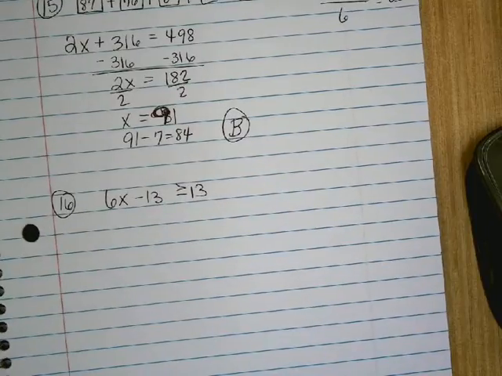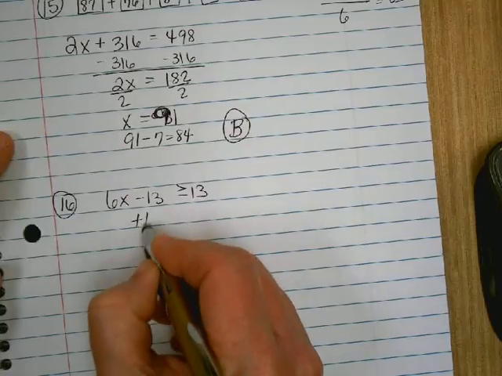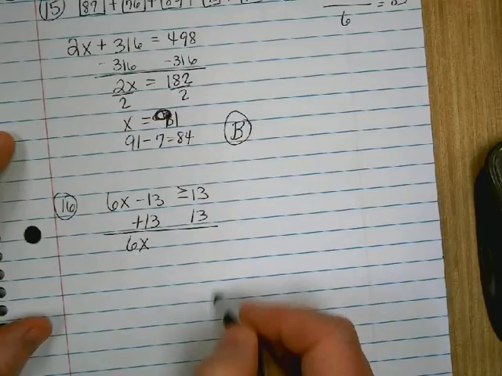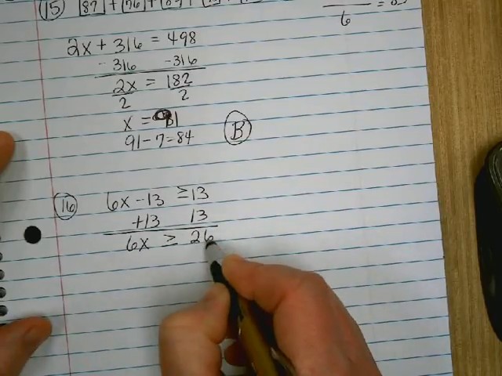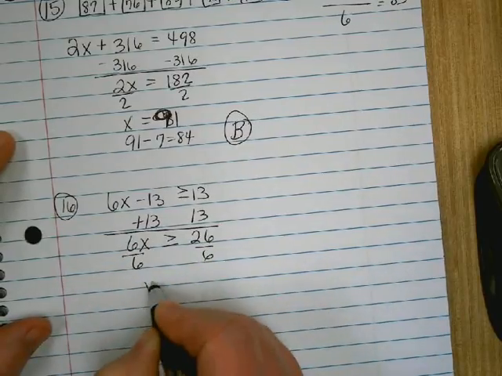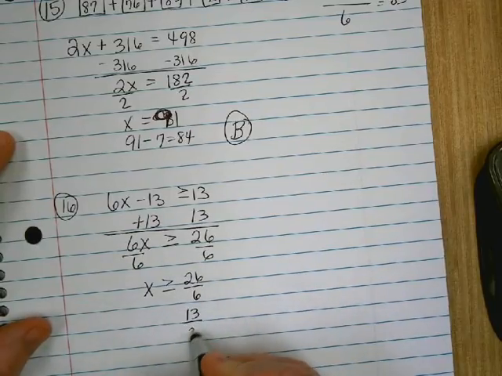6x. Let's look at 16. It says 6x minus 13 is greater than or equal to 13. We solve an inequality just like we solve an equal sign. What is it that we need to get rid of? We need to add the 13 to each side. So it says 6x is greater than or equal to 26. Divide by 6. X is greater than or equal to 26 over 6, which simplifies to 13 over 3.